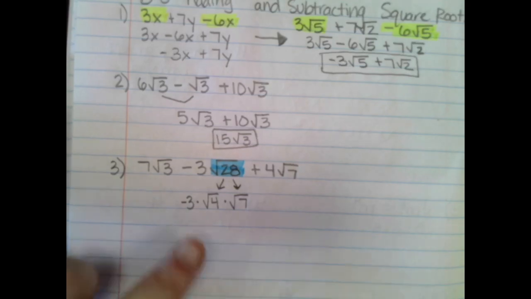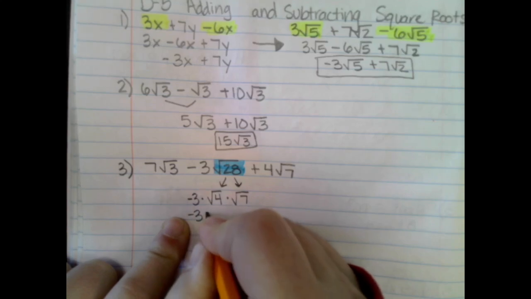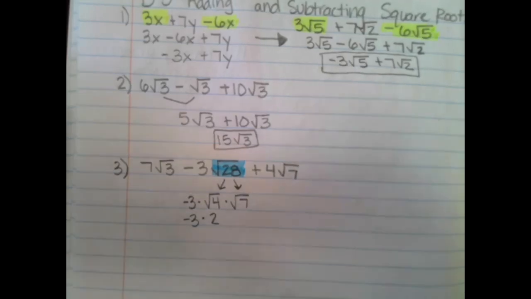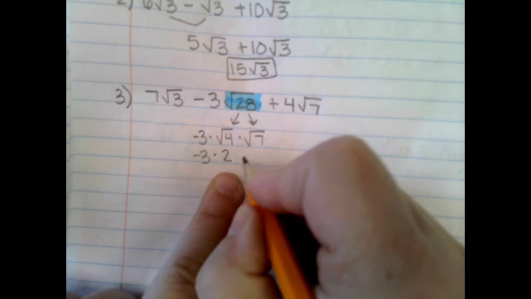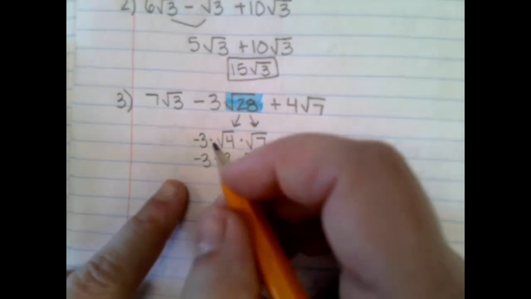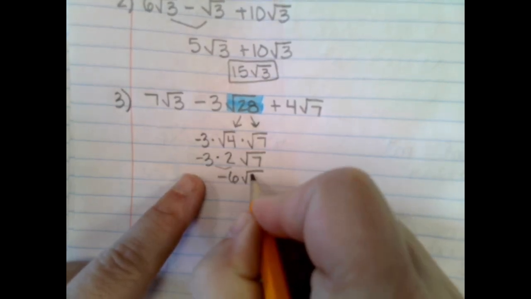Okay, and the reason why we used our pink sheet is because now we know the square root of 4. What is the square root of 4? 2. When we find the square root, we no longer use that root sign, that radical sign. It's just 2. Do we know the square root of 7? Nope, so that stays square root of 7. So negative 3 times 2. Negative 6 square root of 7.